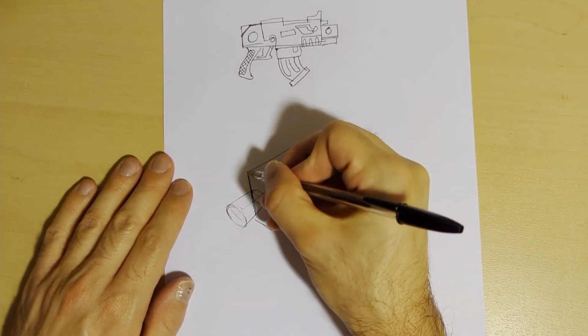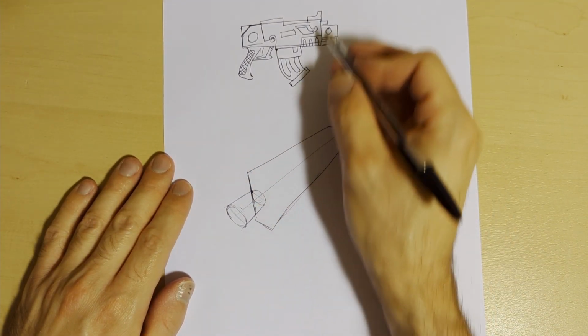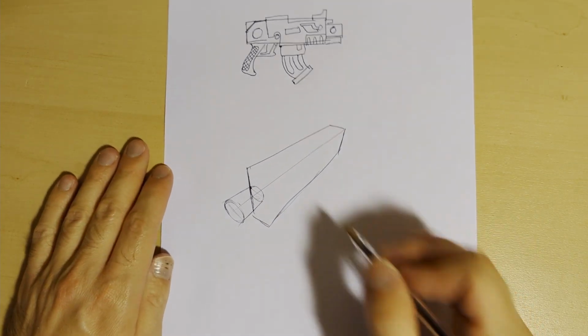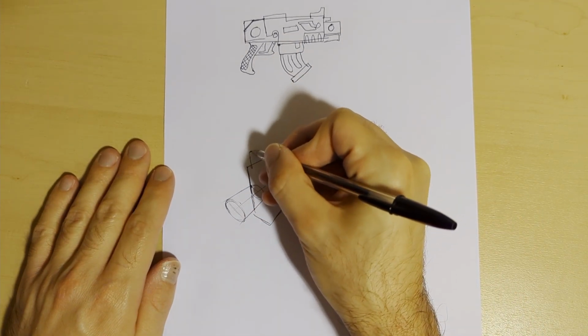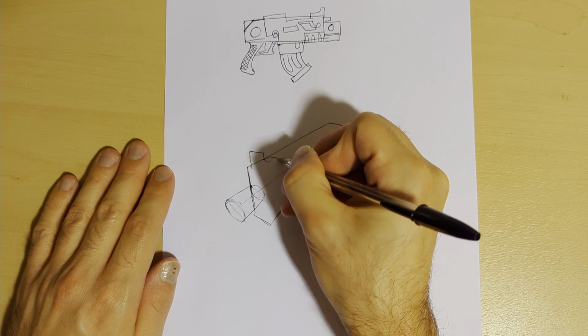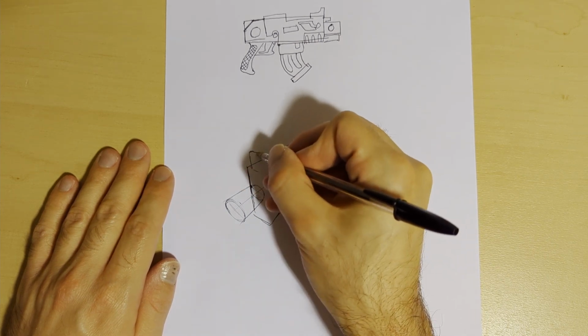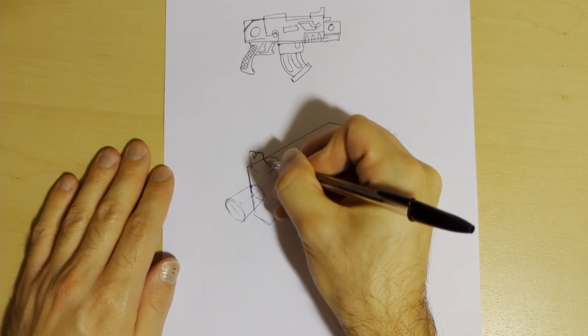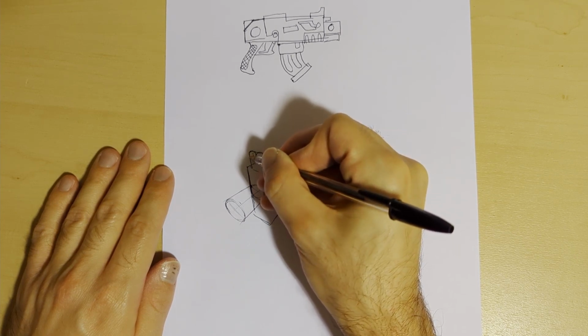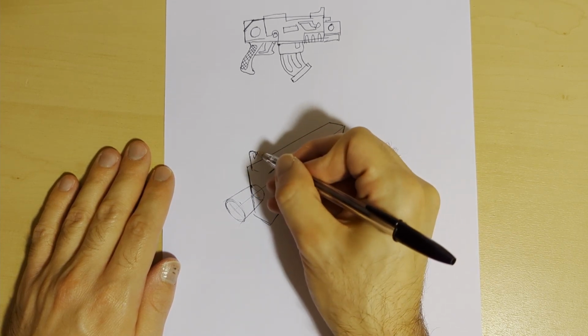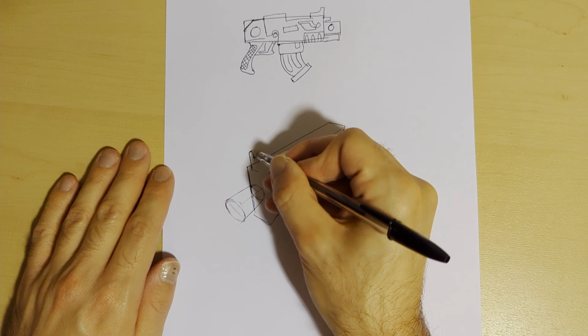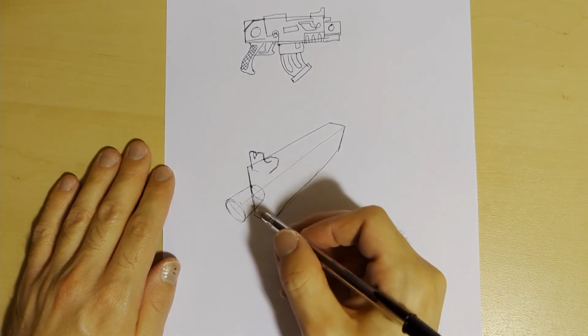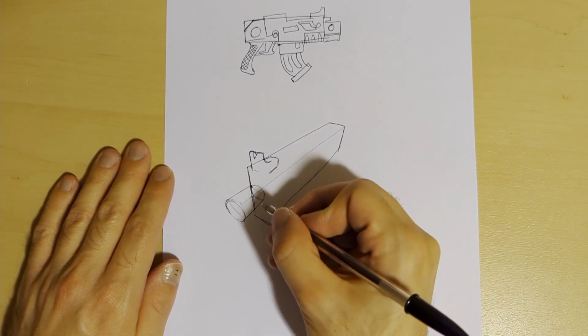Okay, and then I'm going to make another cube for the sight. Going to give it a bit of a rounded edge and a little more detail. But again, using the same principles.